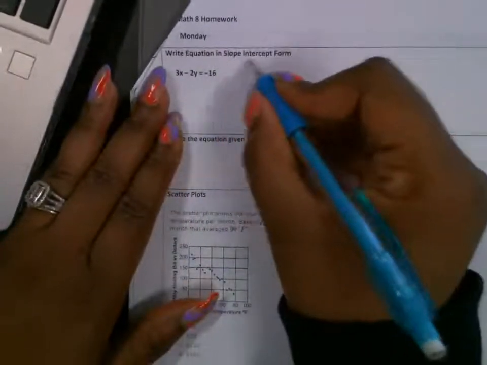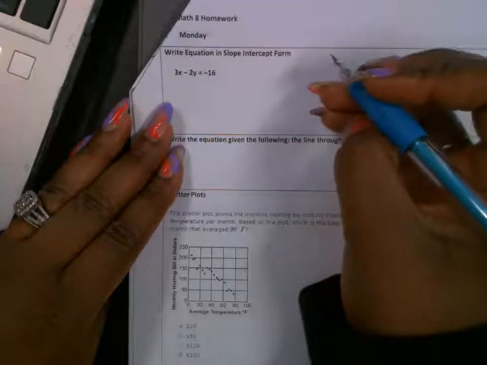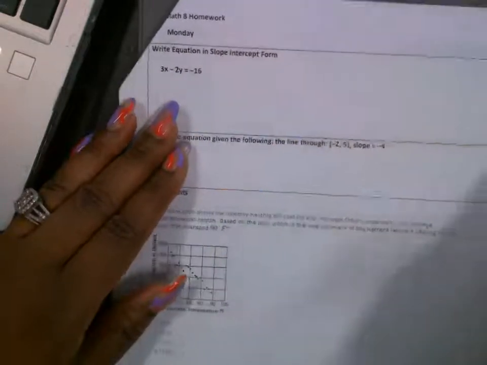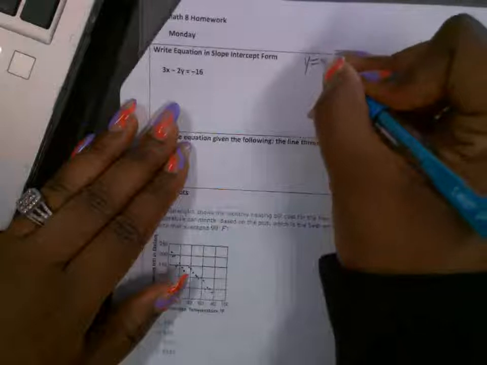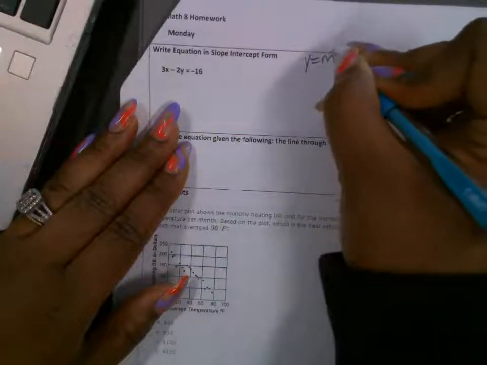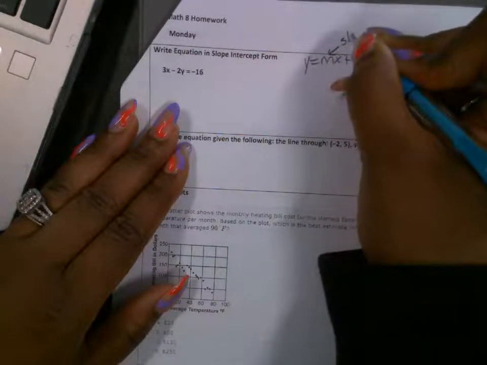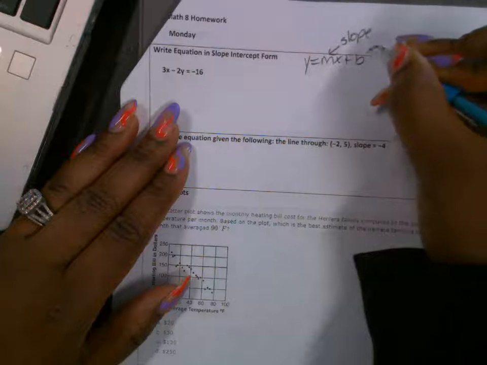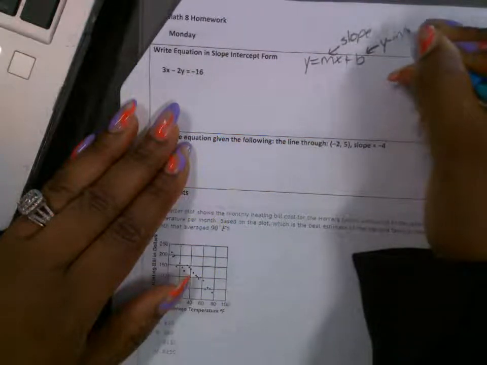Okay, so it says write the equation in slope-intercept form. Slope-intercept form, if you remember, is y equals mx plus b, where of course your m is the slope and your b is the y-intercept. Okay?